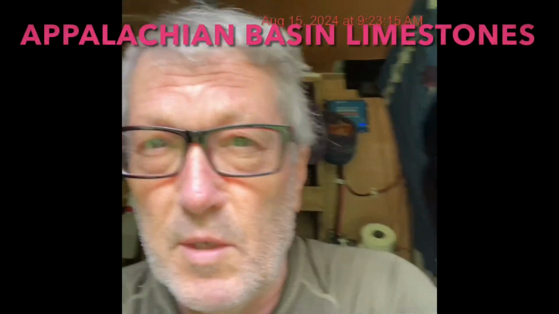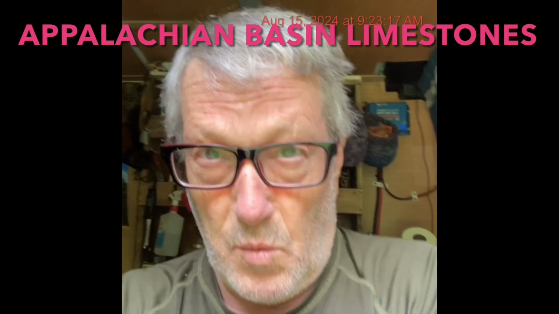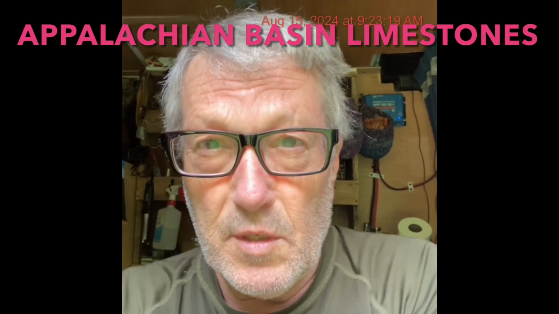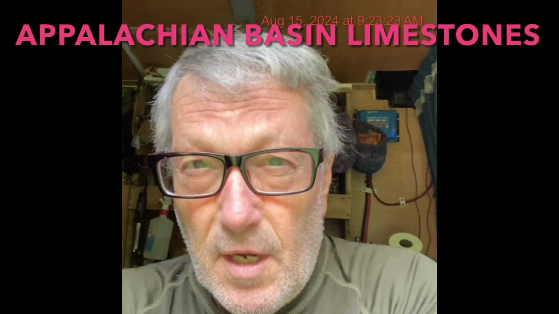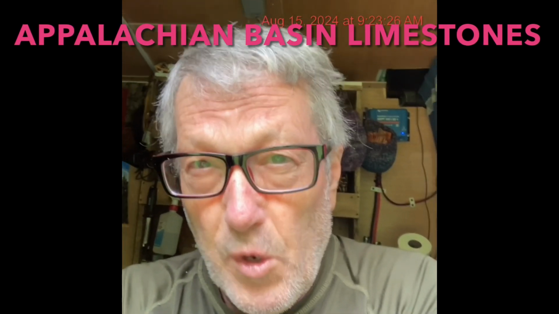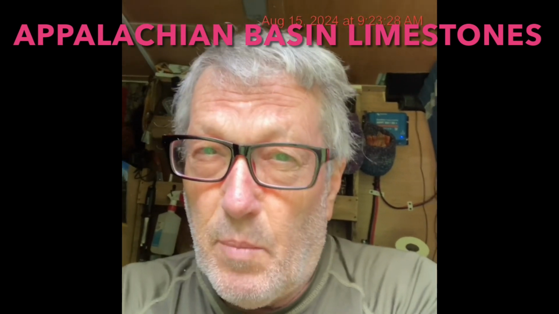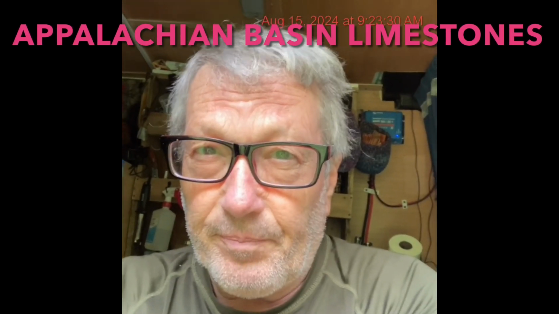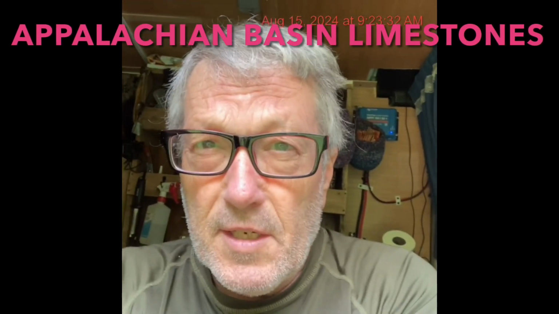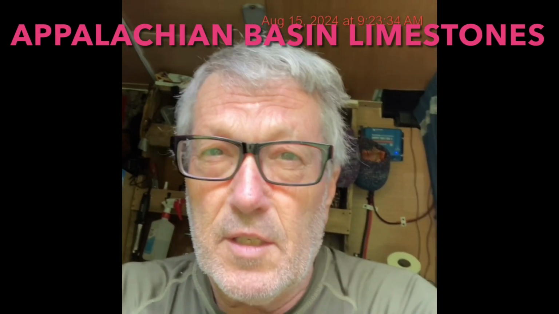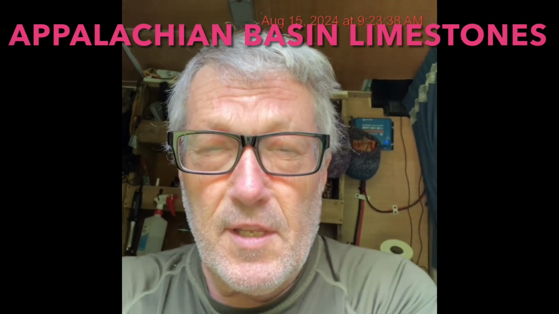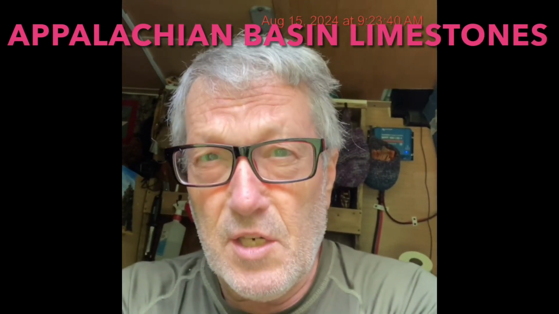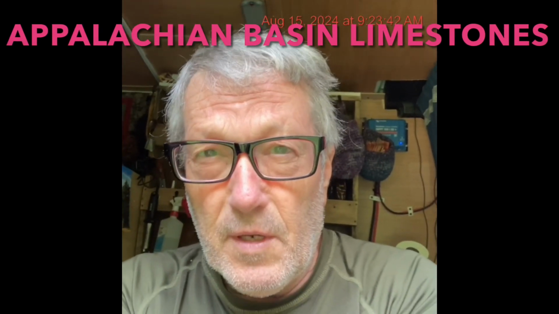But today I thought we would talk about limestones, the limestones of the Appalachian Foreland Basin. We're going to talk about 4 different limestone deposits, when they were deposited and how. We're going to take a look at some pictures of these limestones. We'll talk about thin bedding versus thick bedding, and we'll talk about mineralization and karst topography for these limestones.